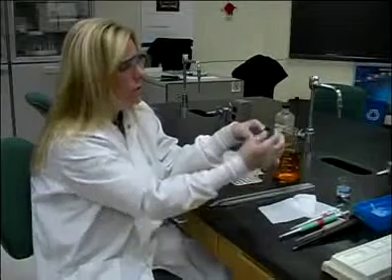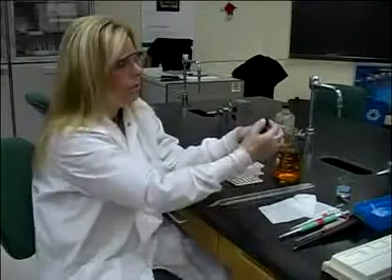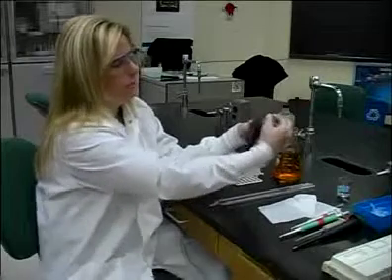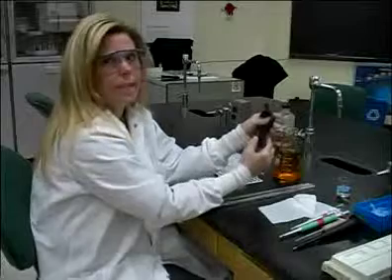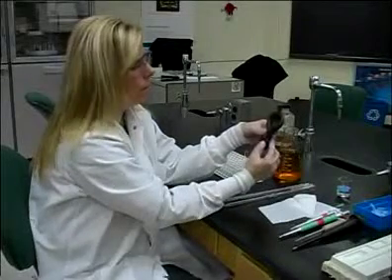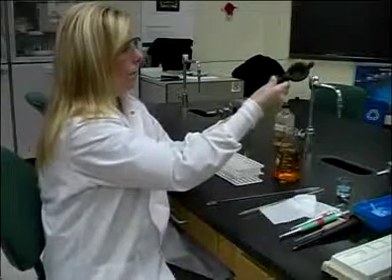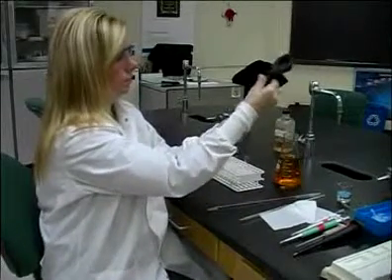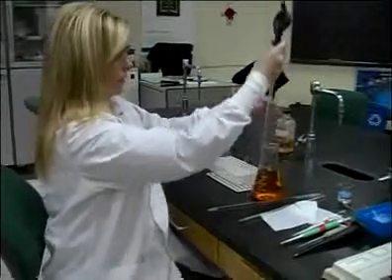In order to use it, we have to be sure that the bulb is flat. So in order to make sure it's flat, you grab the A, you push in the bulb, and that squeezes all the excess air out of the pipette bulb. The bulb then fits on the top of the pipette, and you're ready to aspirate liquid.